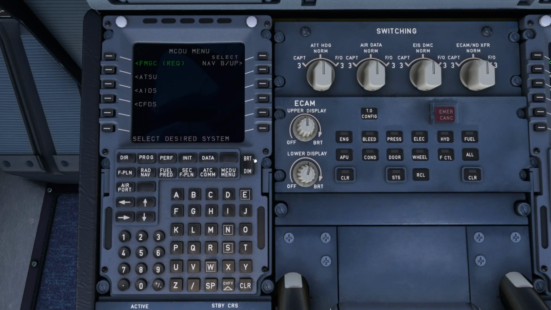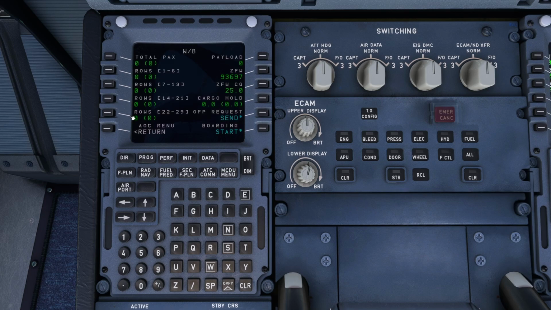So stepping down to the MCDU, you can also adjust your brightness here as well if desired. Clear any messages that are currently on the scratch pad to get them out of your way. And to start your passenger count, you have a couple of different methods. We're going to go to ATSU, AOC, or Airline Operational Control, and we're going to go to Weights and Balances. Now in the Weights and Balances menu, here is where you would enter your passenger count for your flight, as well as any cargo that is in the cargo hold. Now let me show you what I mean, because there's a slight difference there.